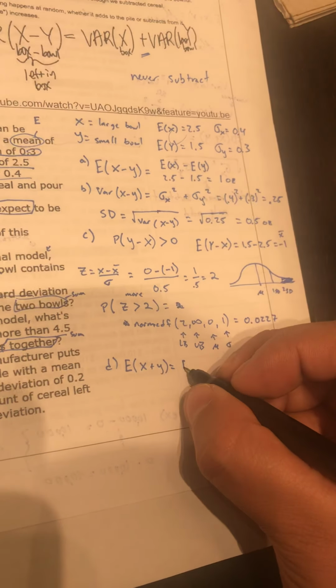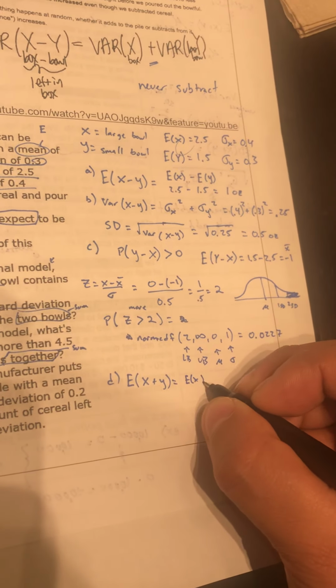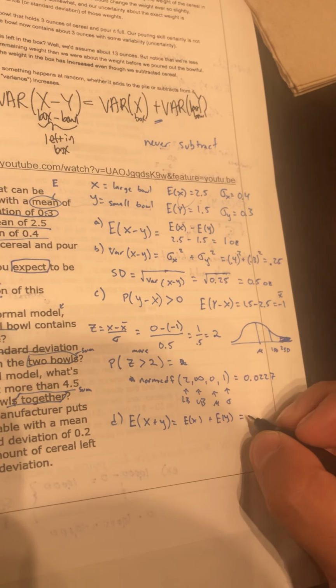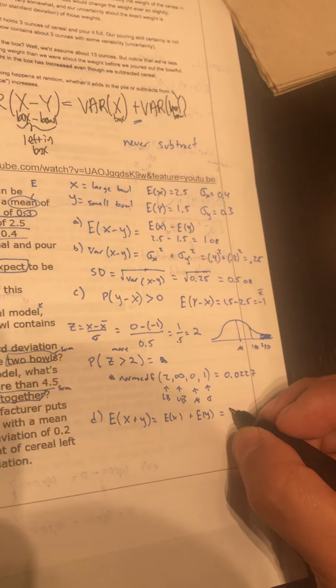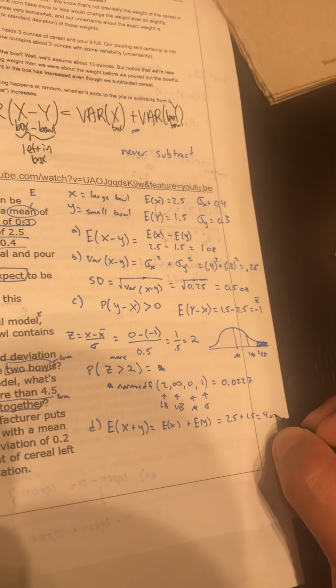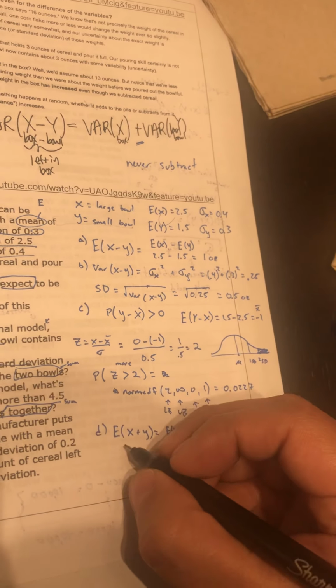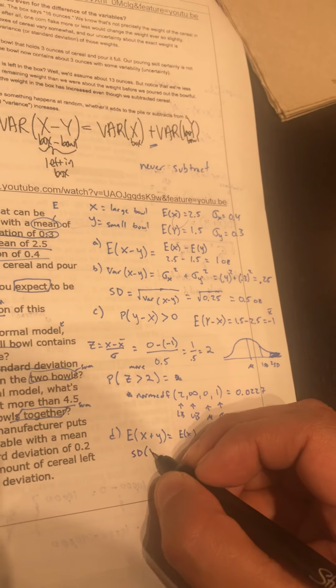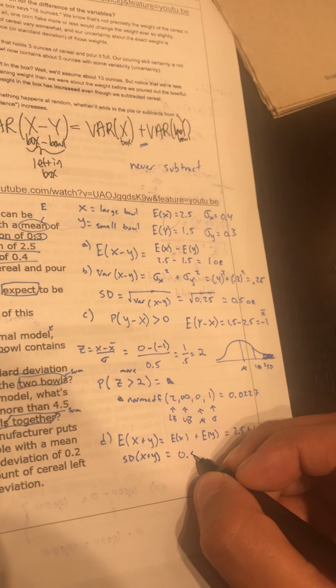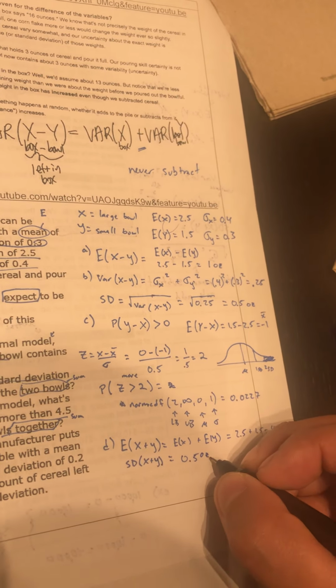So it's going to be the expected value of your x plus expected value of your y, which is 2.5 plus 1.5, which is 4 ounces. And then the standard deviation of your x plus y should be 0.5 ounces.